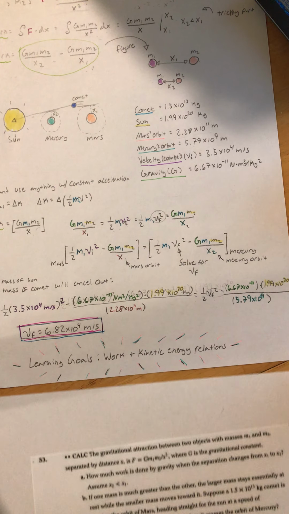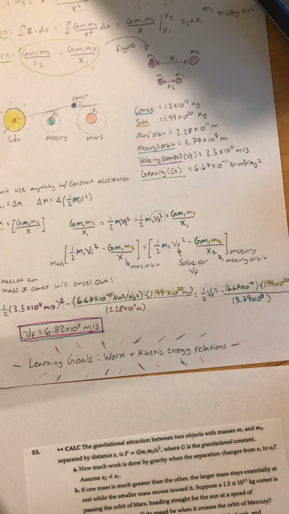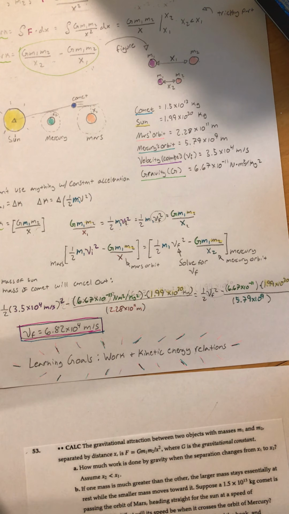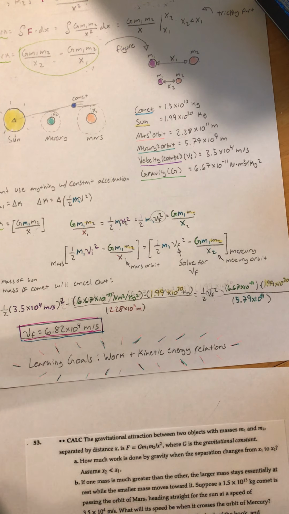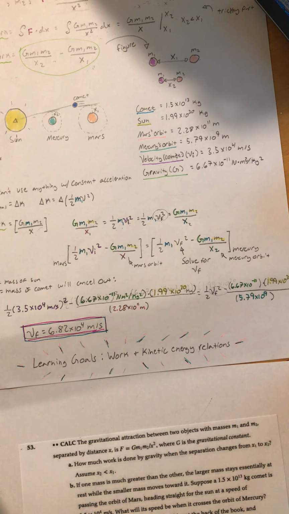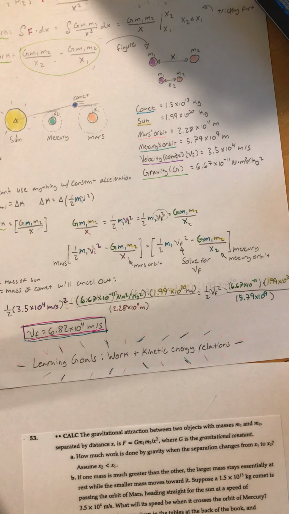Our learning goal for this problem was work and kinetic energy relations. We really needed to know the way that work relates to kinetic energy, and how kinetic energy works with mass and velocity and all these other things. So we really needed to know how to work with these two parts of force.